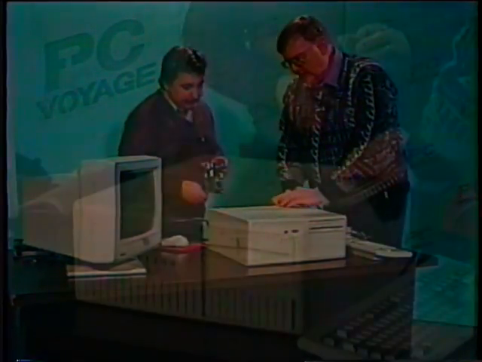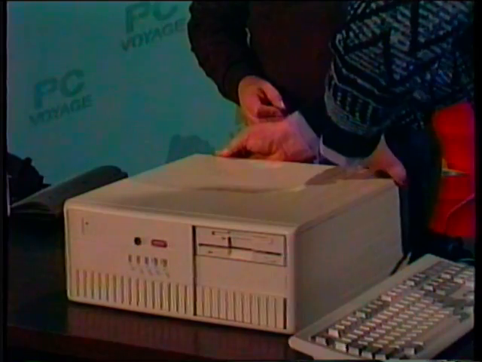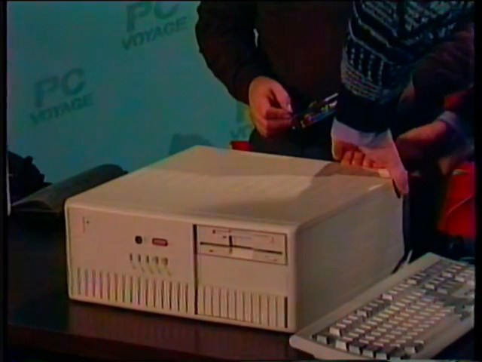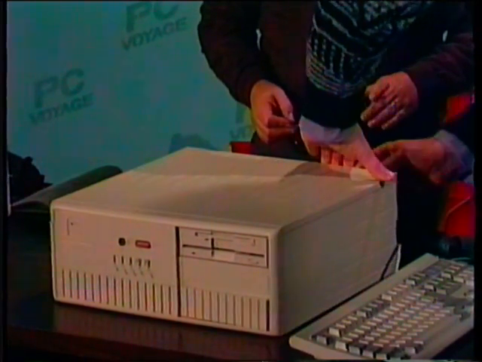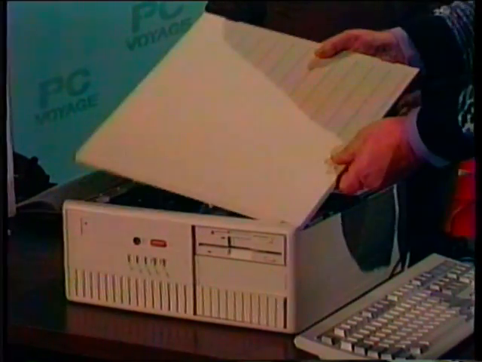All right. First thing we've got to do, obviously, is take the case cover off again. And on ours, we obviously don't have any screws. If yours does have screws, you'd have to undo those screws first. So there goes our cover.